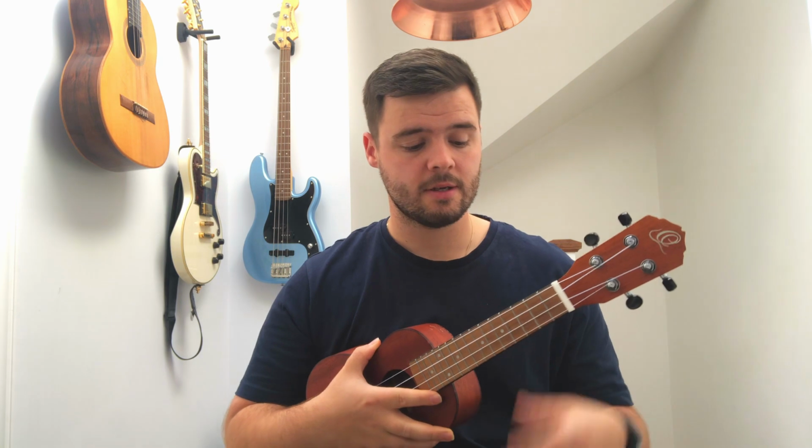To do this, I'm muting the strings on the fretboard hand by lightly pressing on them. If you press too hard, you'll get this. And if you don't press hard enough, you'll get some of the open strings. So just apply enough pressure that you get a percussive sound when you strum down.